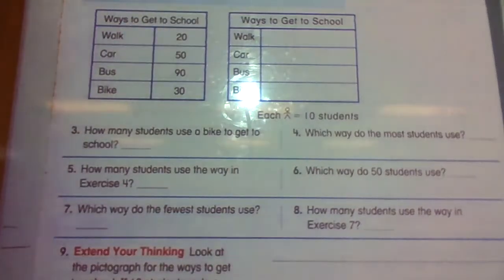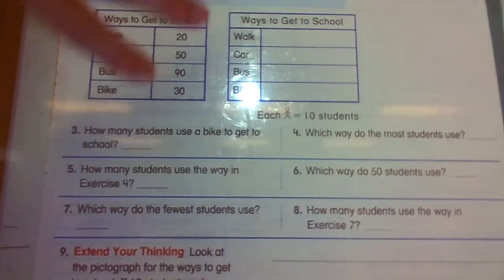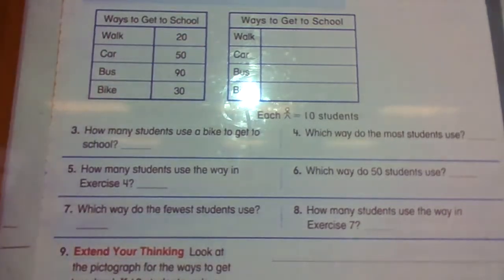Now, this obviously would be a very large school, probably in a city, because we have 20, 50, 90, 30. Those are some big numbers, way bigger than we would have at Forsyth. All right, now let's go over to our pictograph. We are going to make our own pictograph.